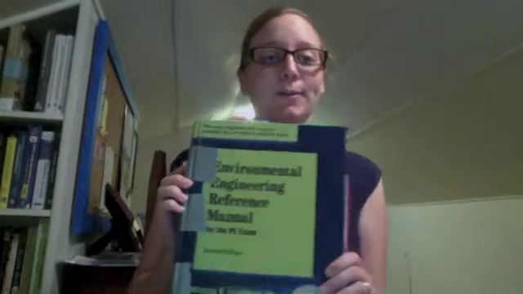I'm going to show you how I would do an object and condition report for this engineering textbook. So the first thing you're going to want to do is say what materials this is made out of. This book is made out of cardboard on the cover and paper on the inside.